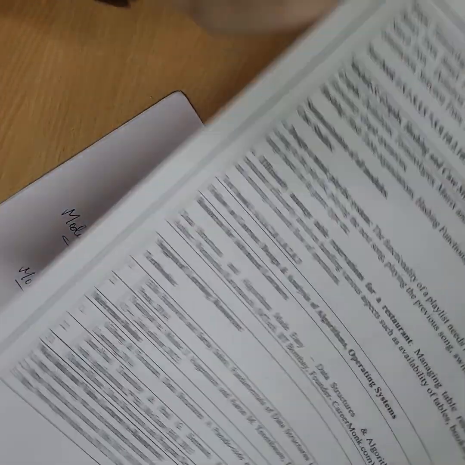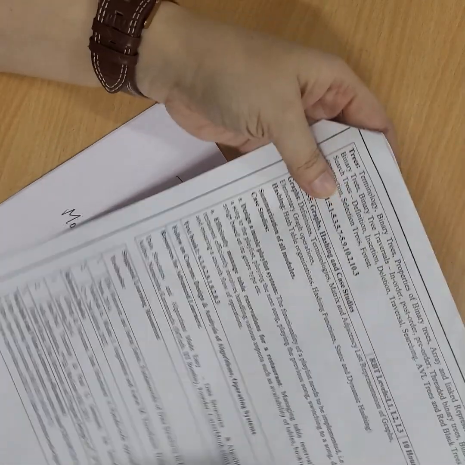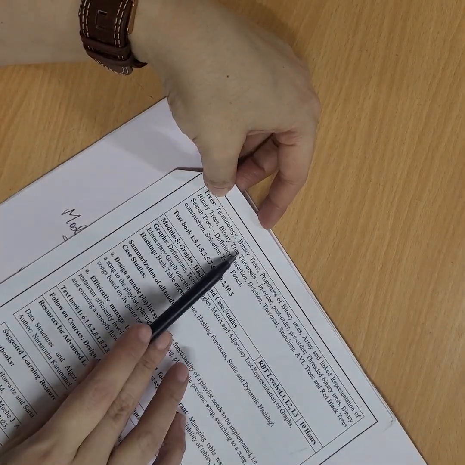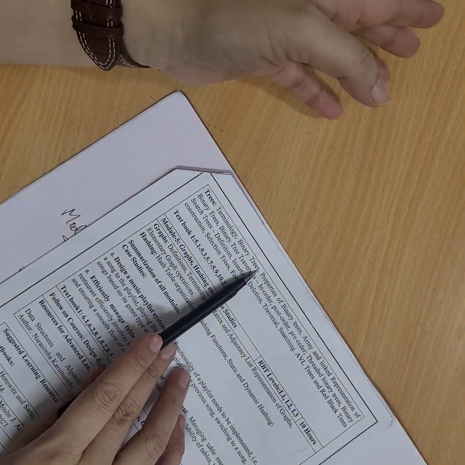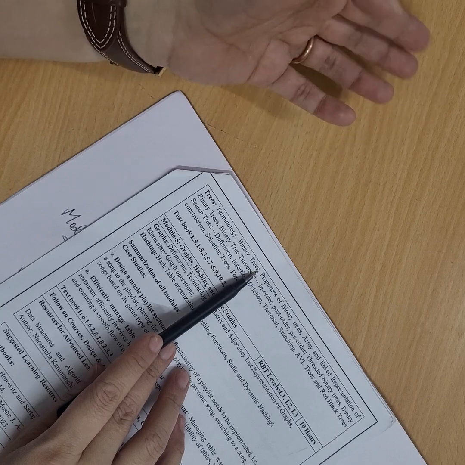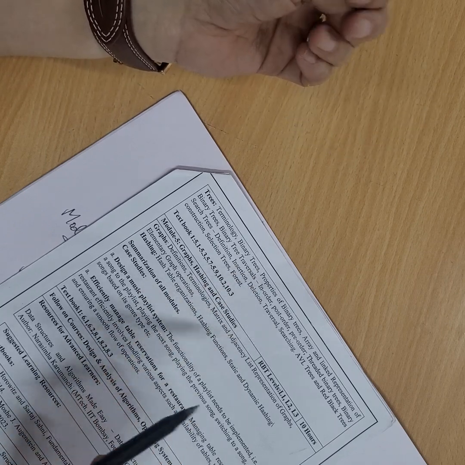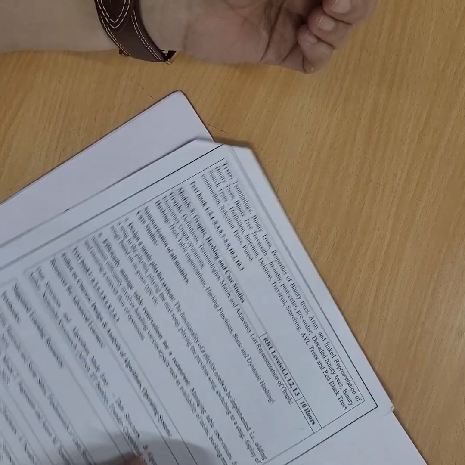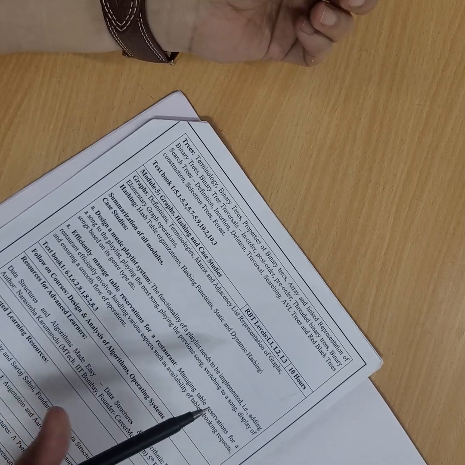Tree is module 4. So module 4 is very scoring. Please do not skip this. You have definitions of trees. You should know a difference between a complete binary tree and a binary tree. Traversals are important: in-order, post-order, pre-order. Practice it, because without practice you may tend to do it wrong.